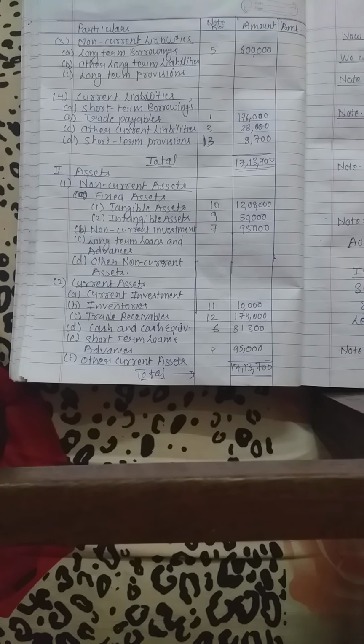Then comes your current assets. It consists of 6 headings. We have already discussed. Current investment, no amount is given in the question, put it blank. Inventories, we have done through note number 11, that is 10,000. Trade receivables, we have done it through note number 12, that is 1,74,000.